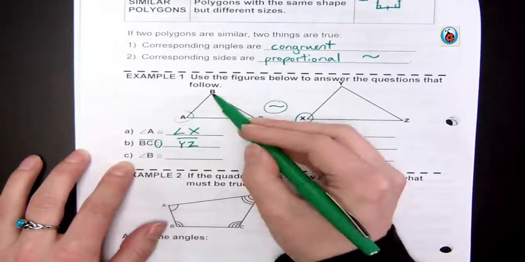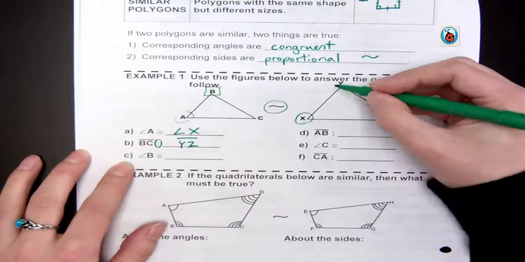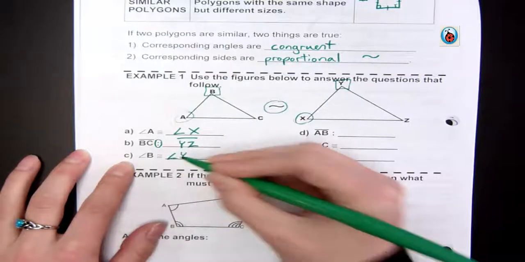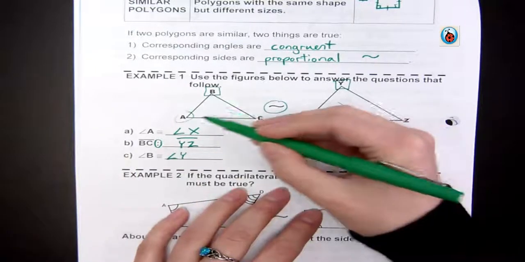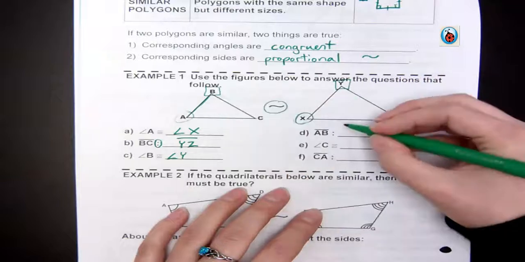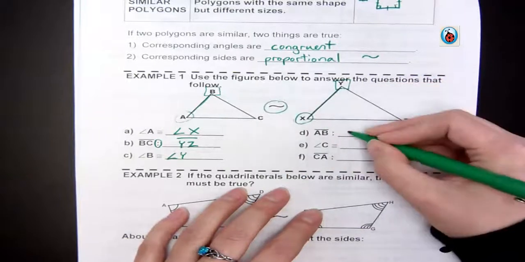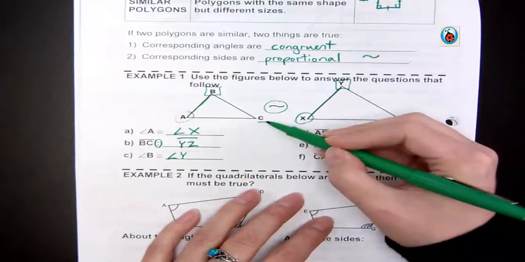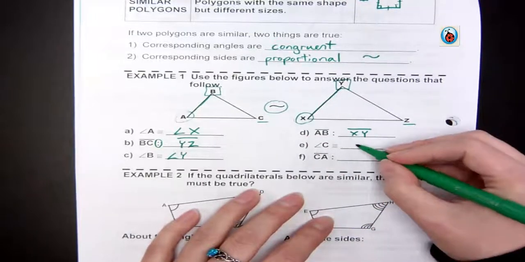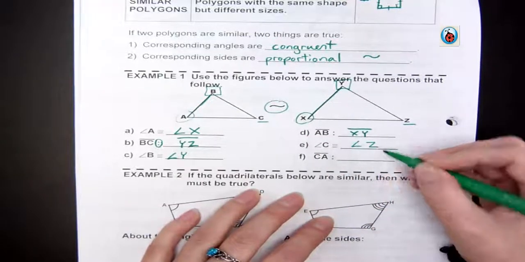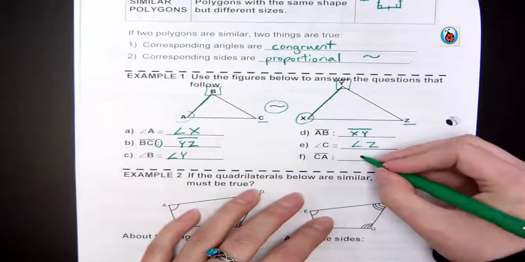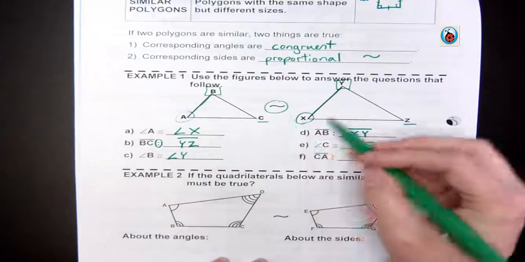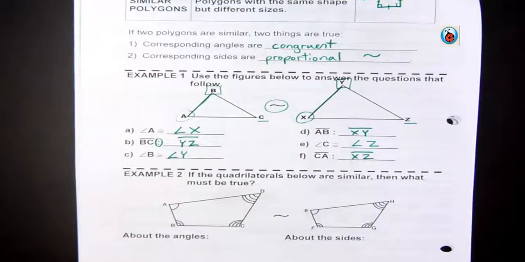Angle B is congruent to angle Y. AB is proportional to XY. And then angle C is congruent to angle Z. And side CA is proportional to side XZ. So I'm just matching up proportional sides and congruent angles.